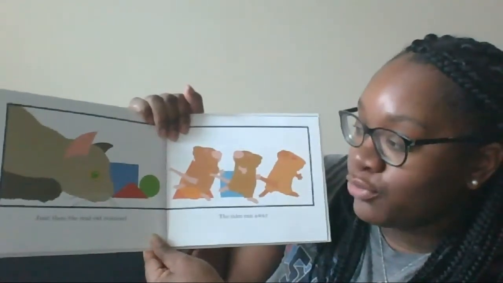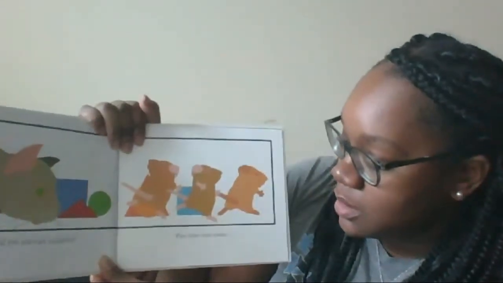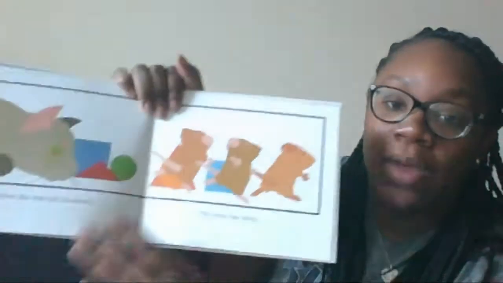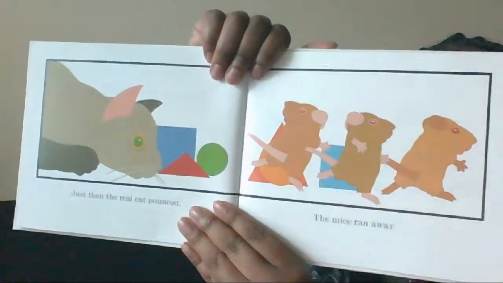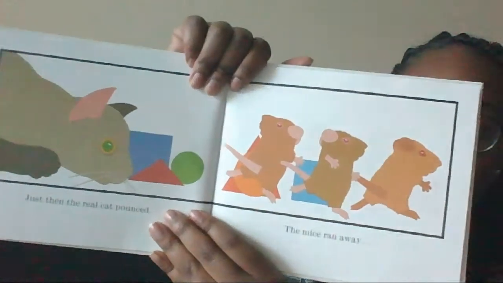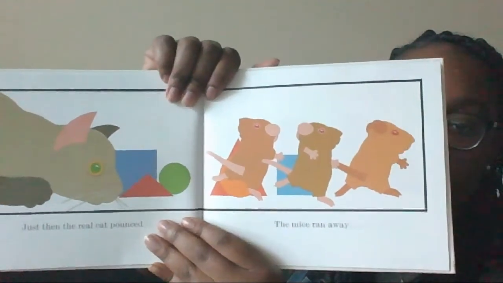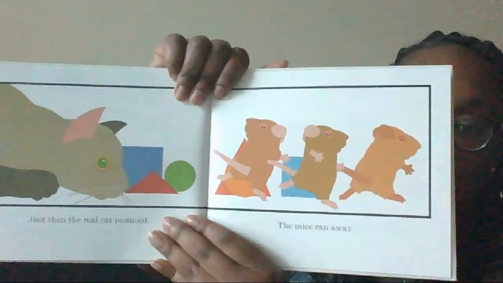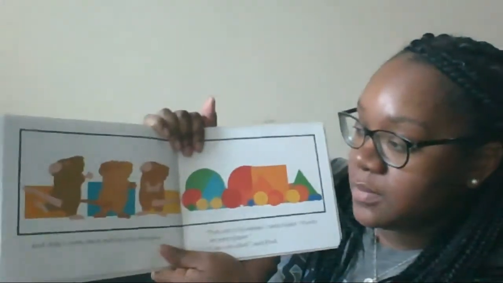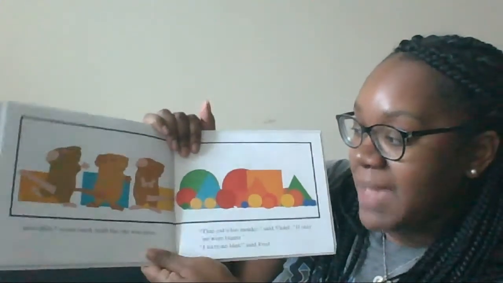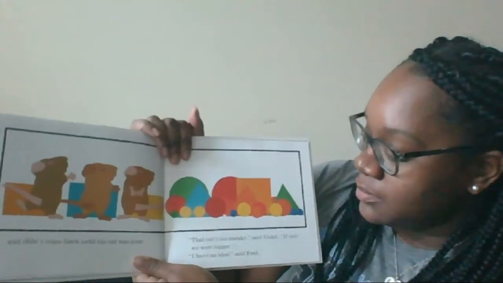Just then, the real cat pounced. The mice ran away. What do you think is going to happen? Are the mice going to get away safely? I don't know. So the mice ran away and didn't come back until the cat was gone.